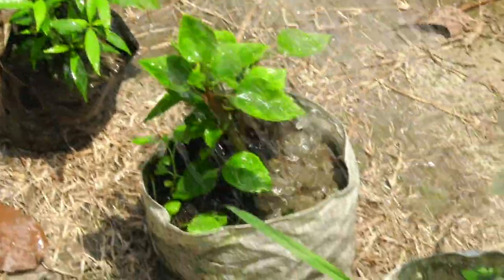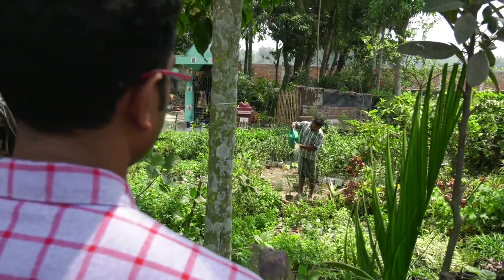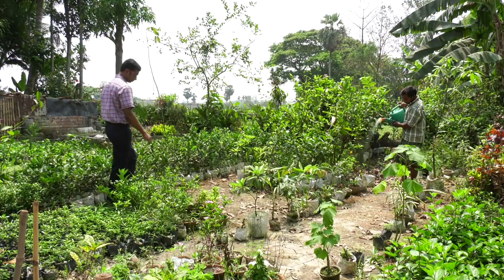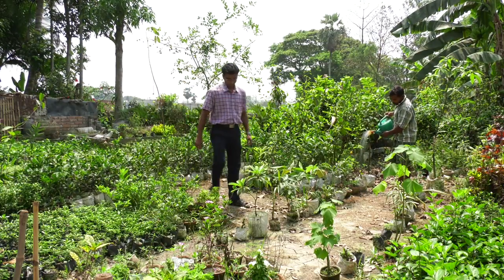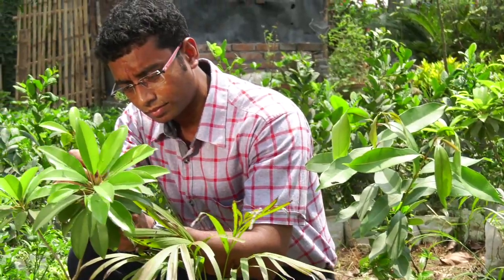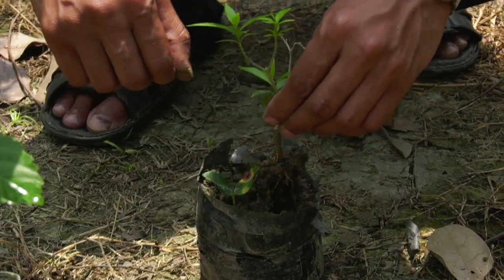When they are young, they all look the same. You cannot distinguish the sapling of a mango from the sapling of a guava. You cannot tell which sapling will grow really big and which one will remain tiny.